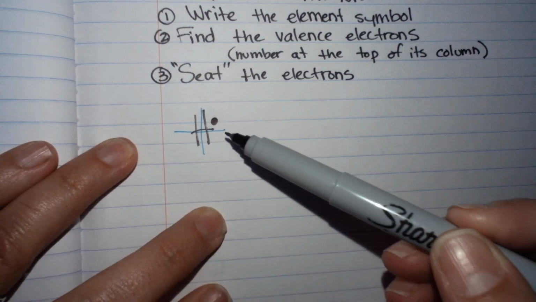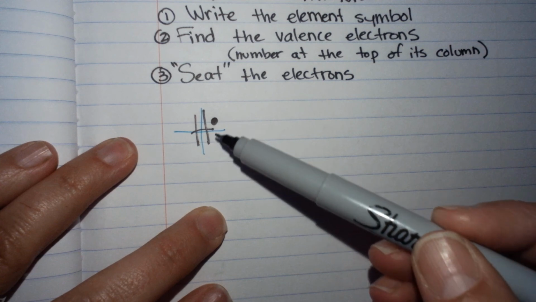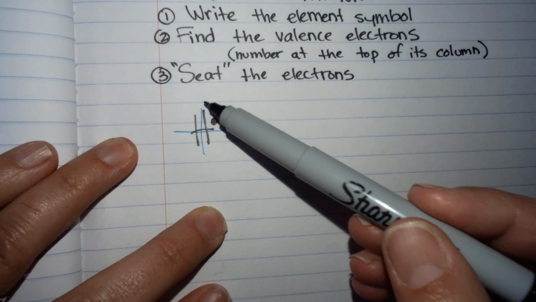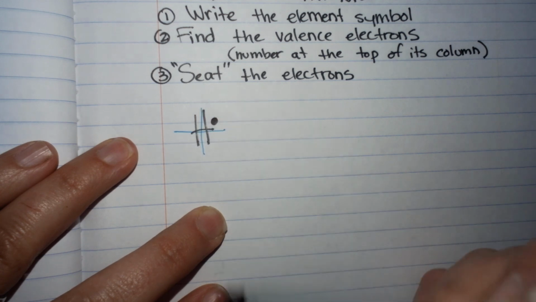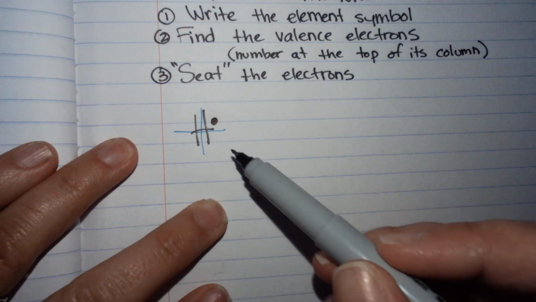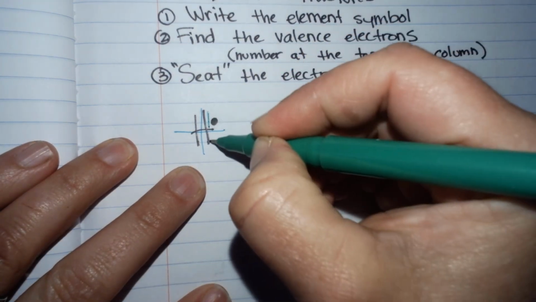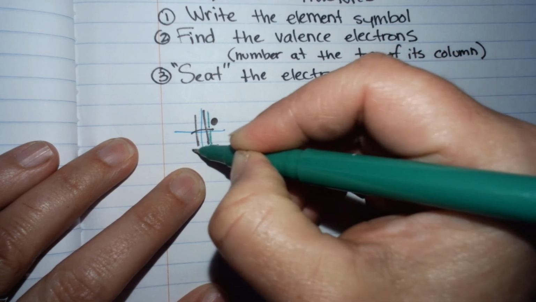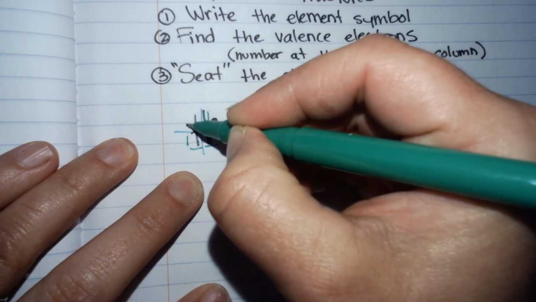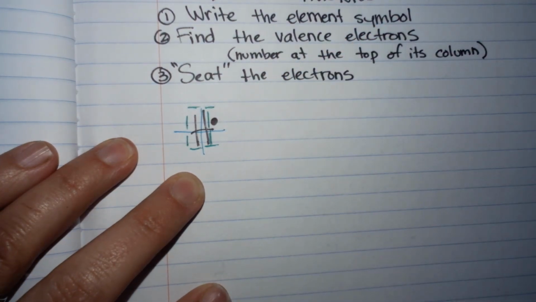Because when we seat electrons, we start on each side, so maybe the right side, the bottom, the left side, the top, and we go around the table until all of the seats are filled. So we have a seat right here, a seat right here, here, here. 2 seats on each side of the symbol.